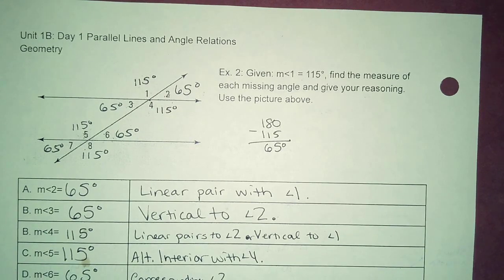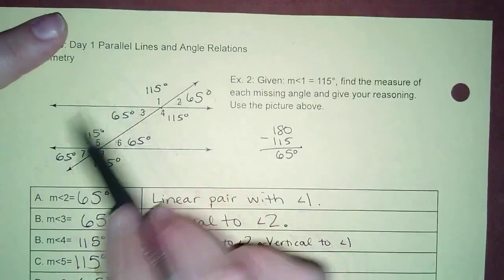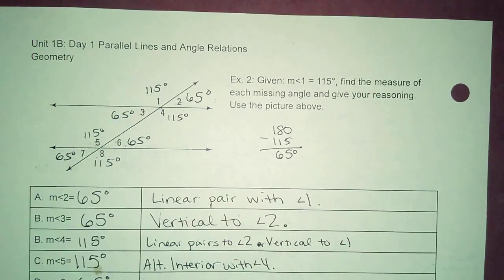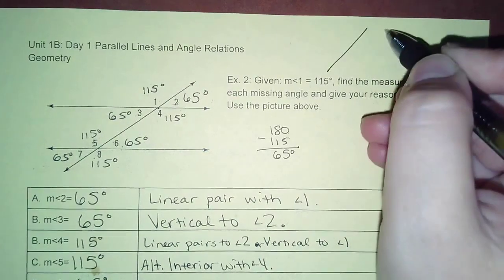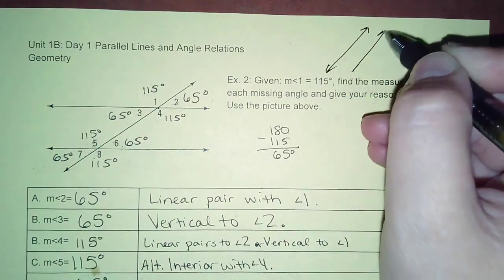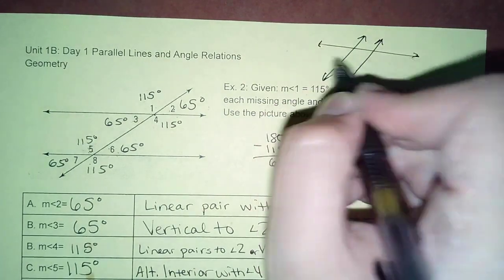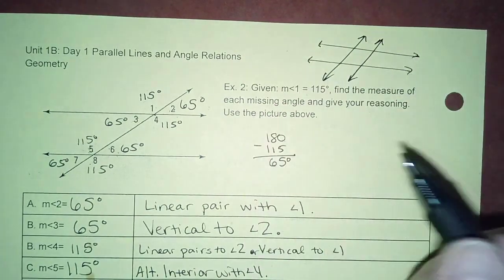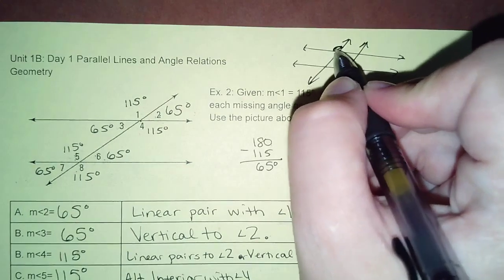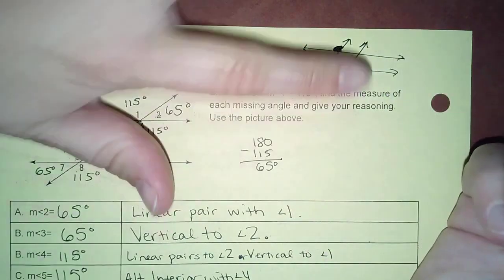If I had cut another transversal over here, I have a lot of options. If I had two lines cut by two different transversals, I can compare this angle and ignore that bottom line.